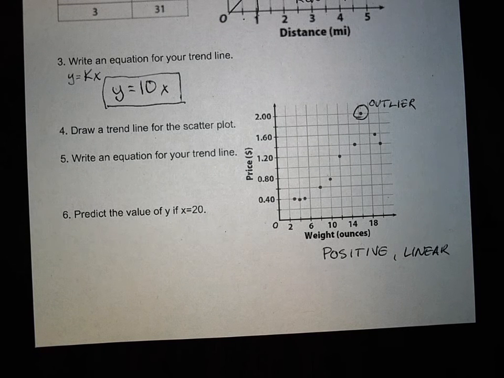So we identify it, and then we ignore it, and we don't make it part of our data. Now be careful if you try and make everything an outlier. At that point, you're a politician.